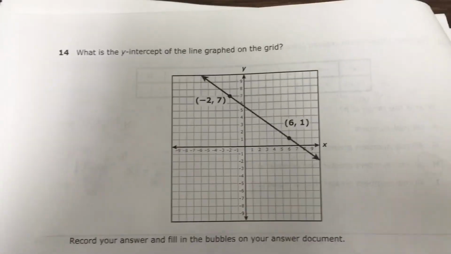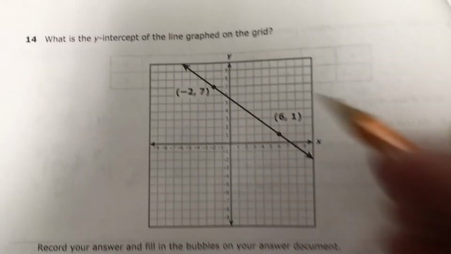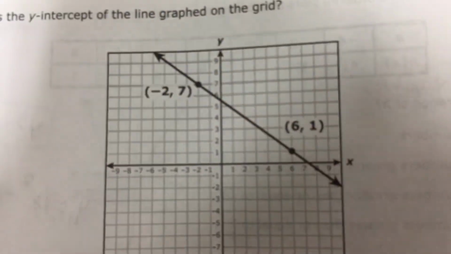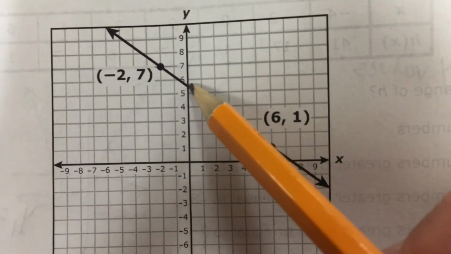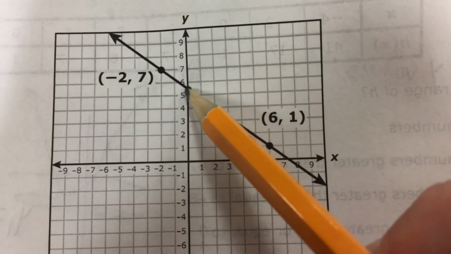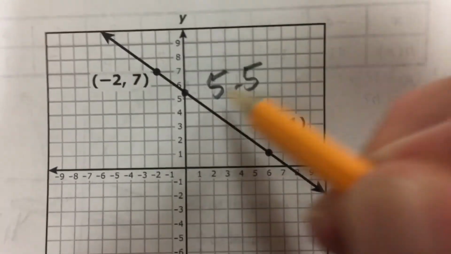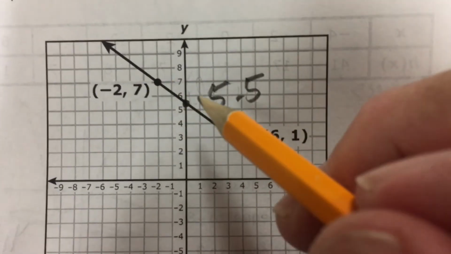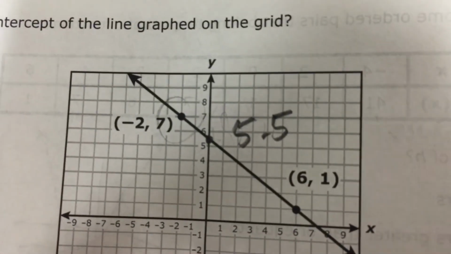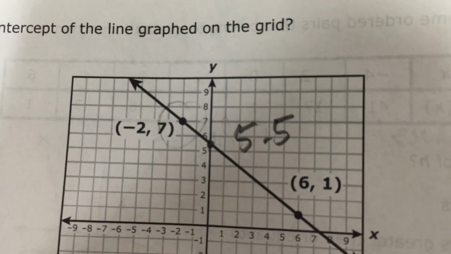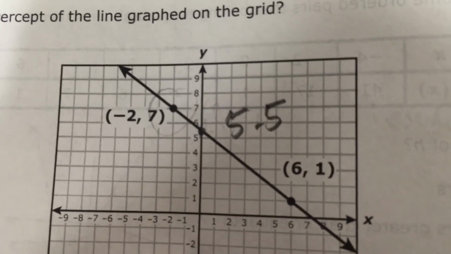Question number 14. What is the y-intercept of the line graphed on the grid? So just looking at the line and seeing where it crosses, I would say that that is about 5.5. It's in between 5 and 6. Now we can't be 100% sure just by looking at the graph. So another way we can do it, since they give us 2 points, we can plug those into stat edit in our calculator, and then we can do a linear regression and see exactly what the B number would be, the y-intercept.